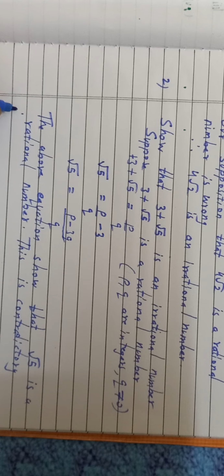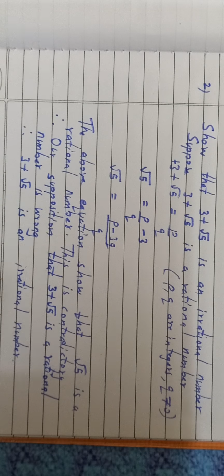I may give, instead of 3 plus root 5, 3 plus root 7 in the paper. The method remains the same. Therefore, 3 plus root 5 is an irrational number. This way you have to solve.